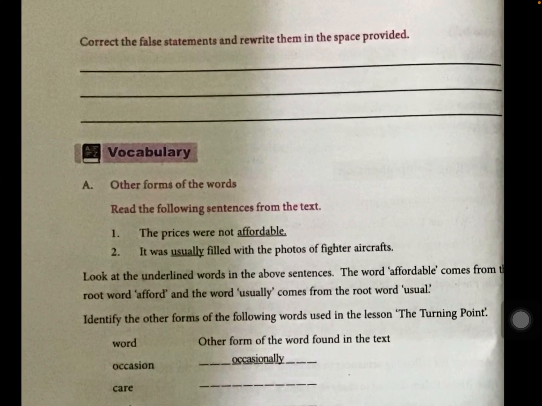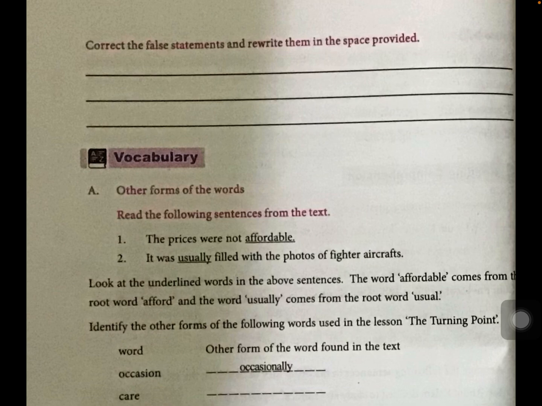And here they have given one more work also in this exercise only. What is that? Correct the false statements and rewrite them in the space provided. How can you correct the false statements? If you have an idea of the lesson, then only you will be able to answer.